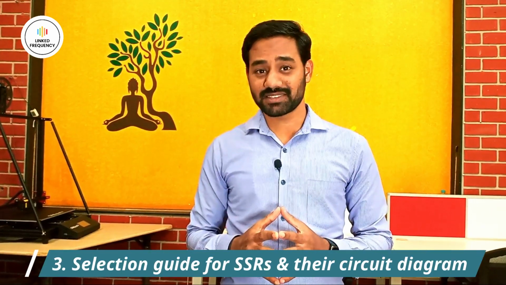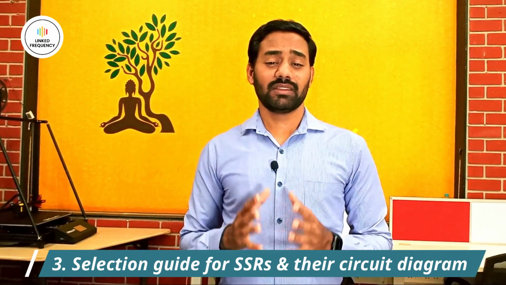Selection guide for SSRs and their circuit diagram. There are several factors and important notes to read and understand before selecting an SSR-like switching device for your application. However, I'm going to give you 7 important matters or factors to cross-verify while you are selecting a simple SSR for your application.